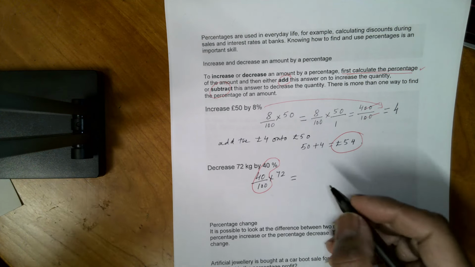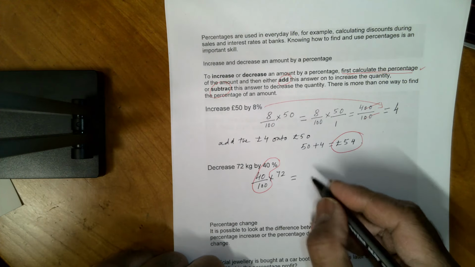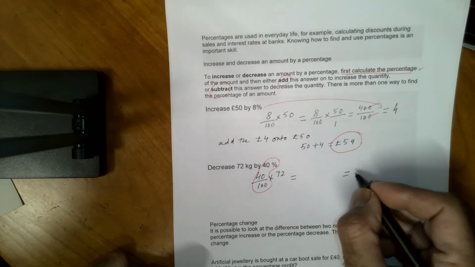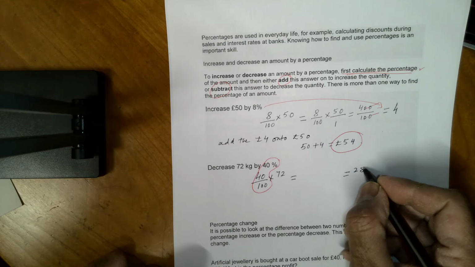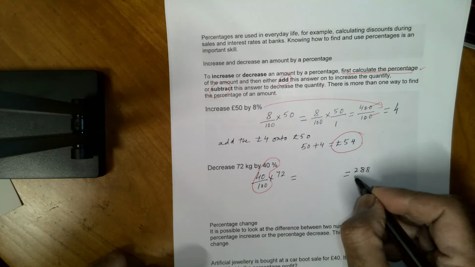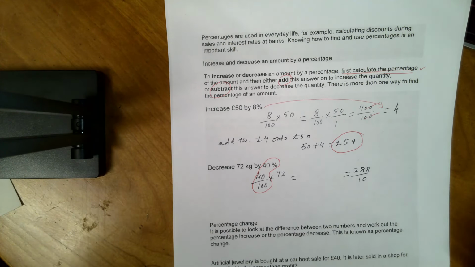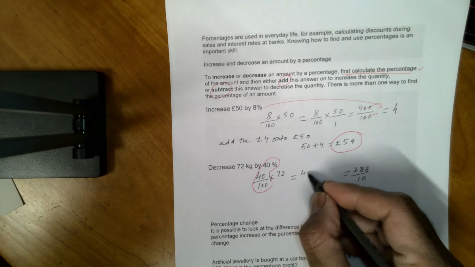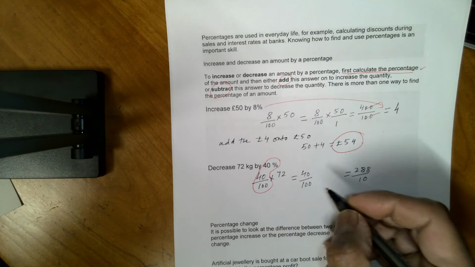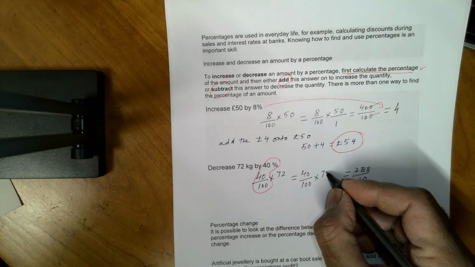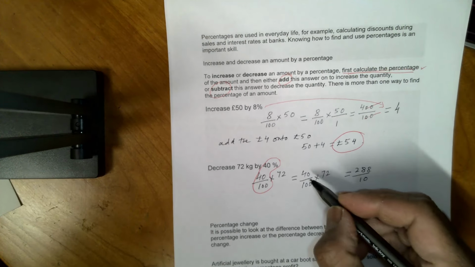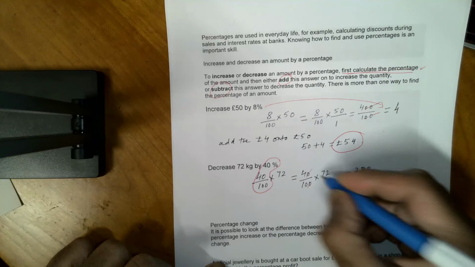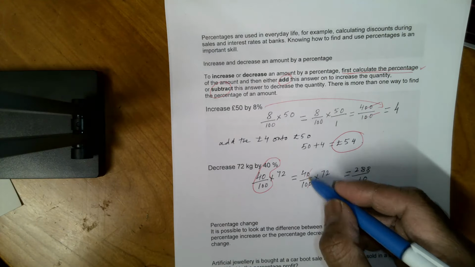Let's simplify this. You can easily cross off a 0 from each.